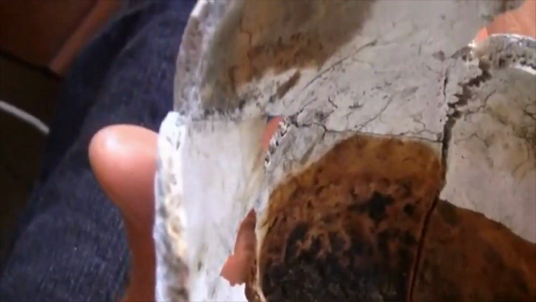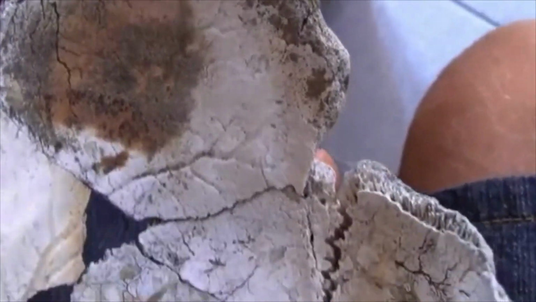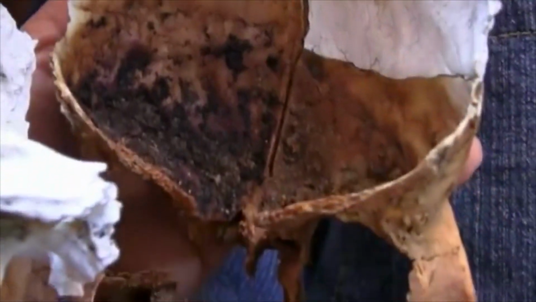This gives you an idea of the thickness of the bone material, and also a look at the interior. You can see that the brain would have filled the space, unlike what others have said.